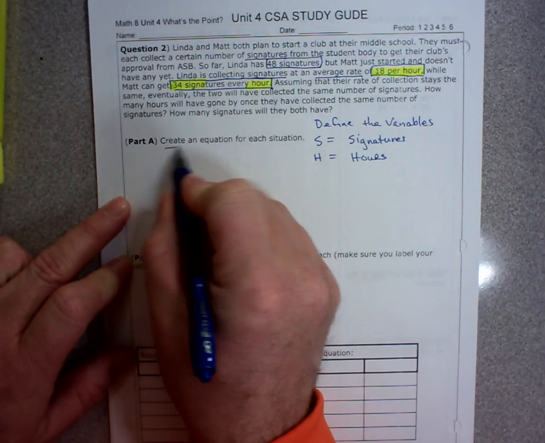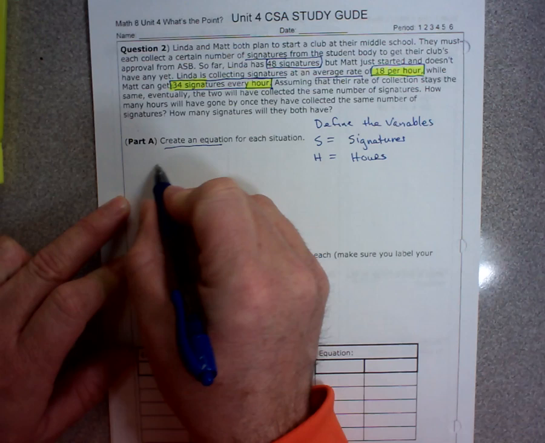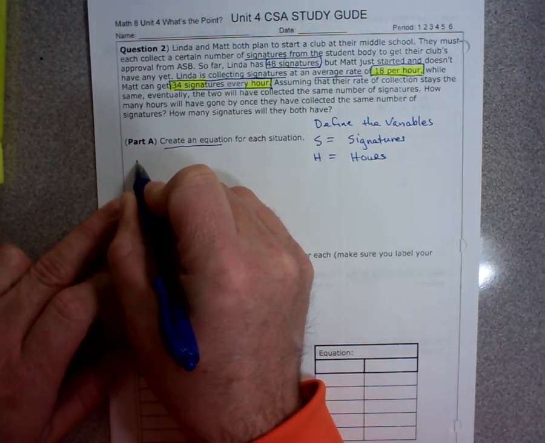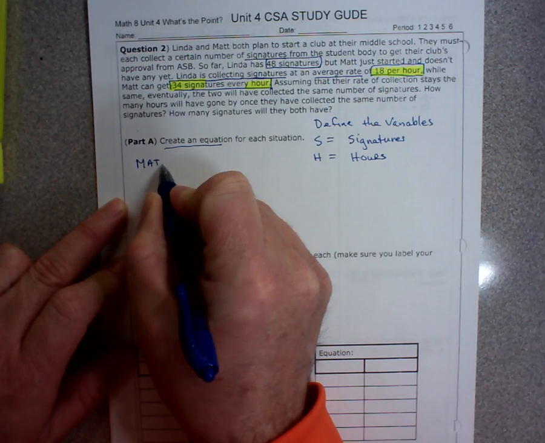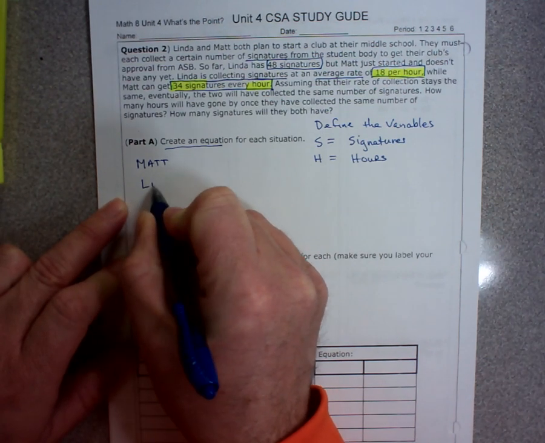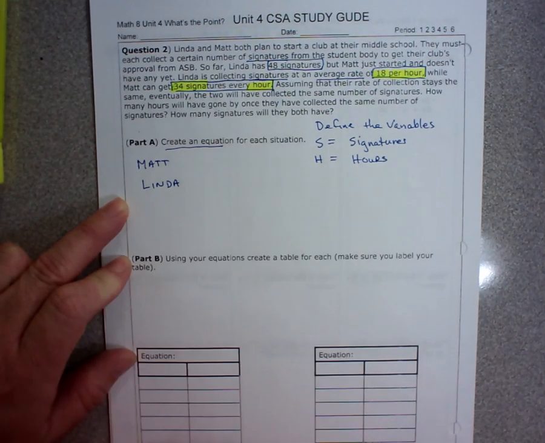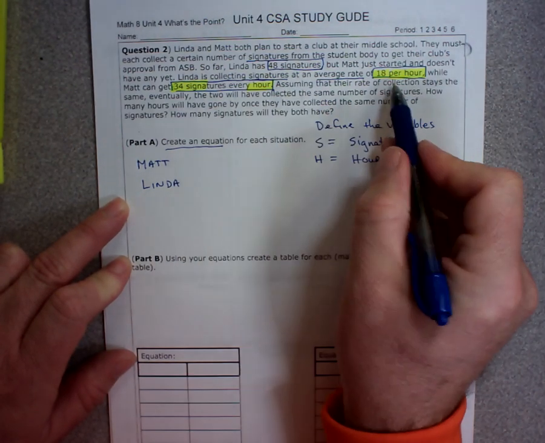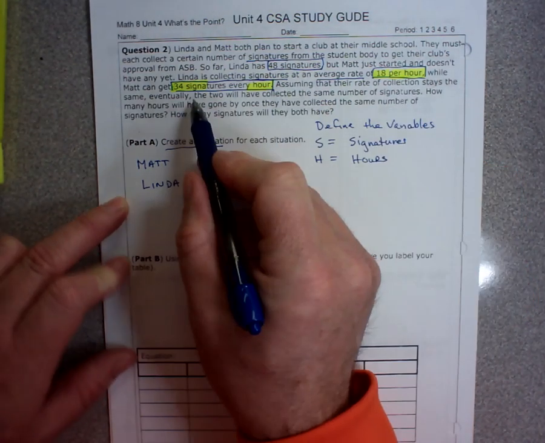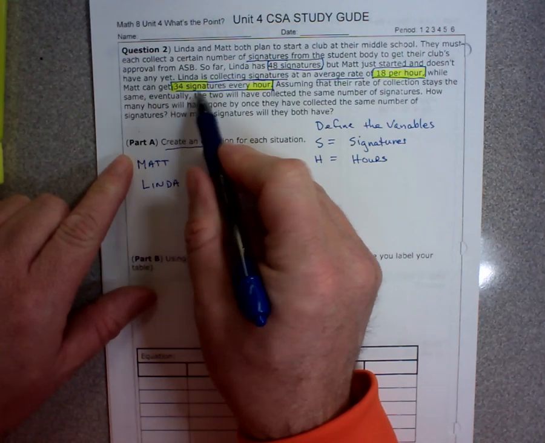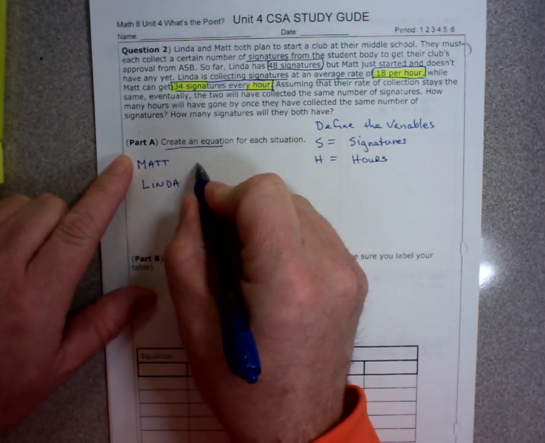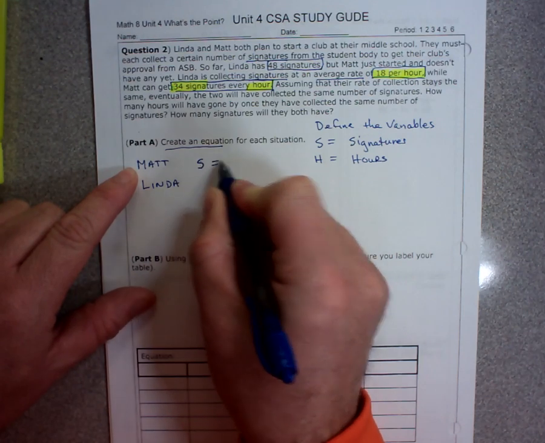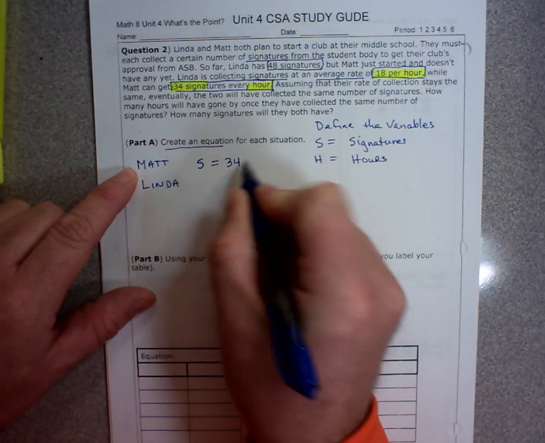We need to create an equation for each. Okay, so how many signatures for Linda and Matt? Let's think about Matt and Linda. We know that Linda starts with 48 signatures and she collects 18 per hour. Matt starts with 0 and has 34 per hour. So let's start with how many Matt gets. Matt gets how many signatures? He gets 34 per hour.